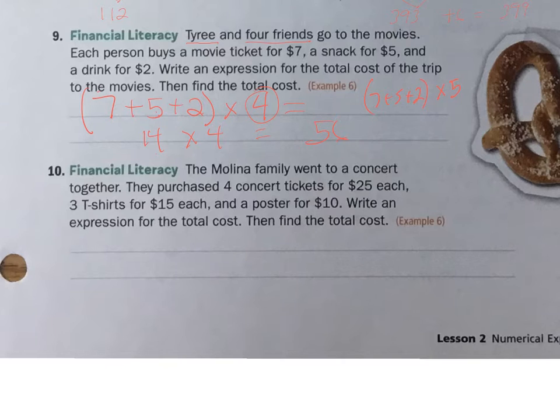Okay, we did the parentheses. It's 14. Now it's going to be 14 times 5. 14 times 5 is $70. The whole thing is going to be 70. I did just the 4 friends here. That was my mistake. But once I saw it was Tyree and his 4 friends, that's 5 people. So doing that is 70. Okay, let's go to number 10.